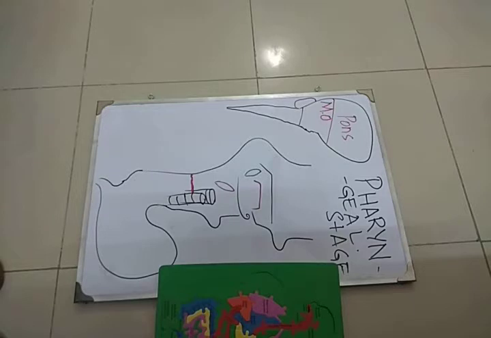Swallowing is also known as deglutition. It is a very complicated mechanism. It consists of three phases. Oral phase, which is voluntary. Pharyngeal phase, which is an involuntary phase, and it is the pushing of the food from the pharynx into the esophagus. And then the last phase is the esophageal phase, which is the pushing of the food into the stomach.